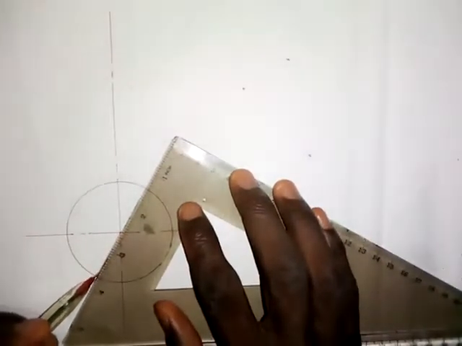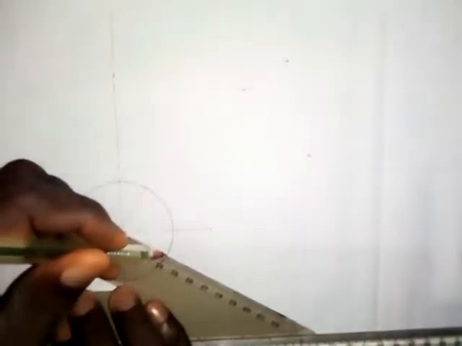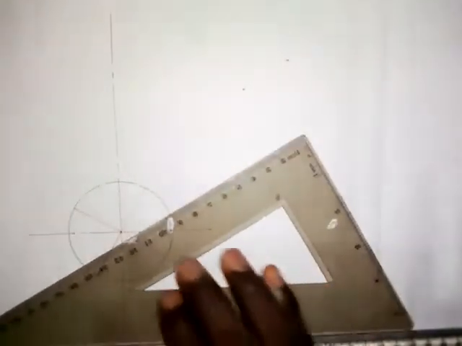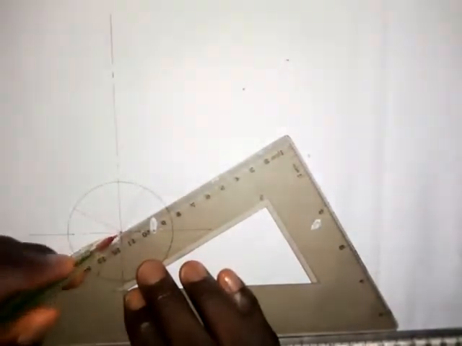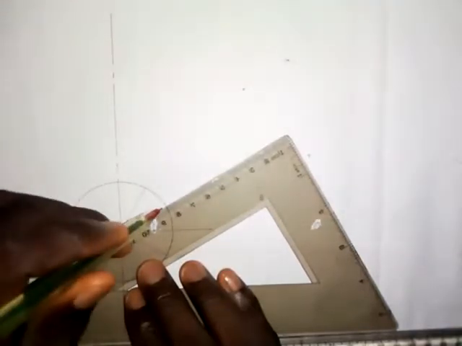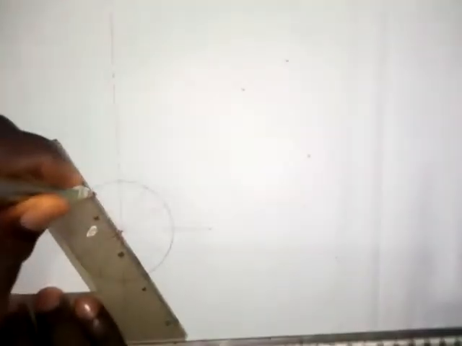So just set it like this. Then take it to this side. Then turn it like this. Okay, so the circle has been divided into 12 equal parts.